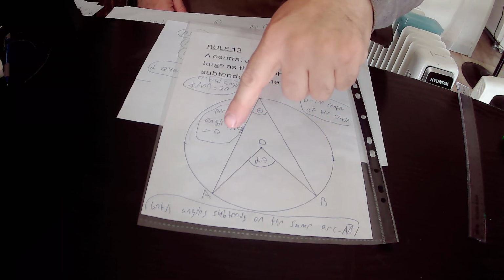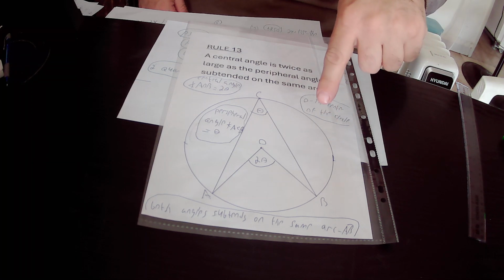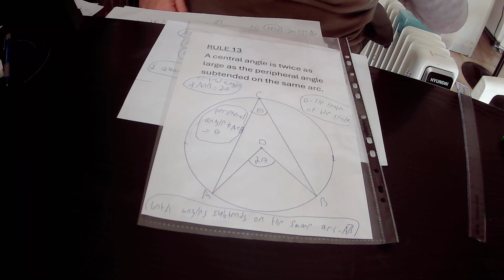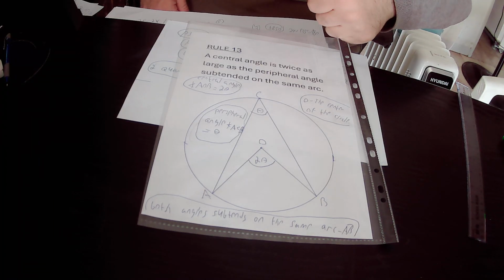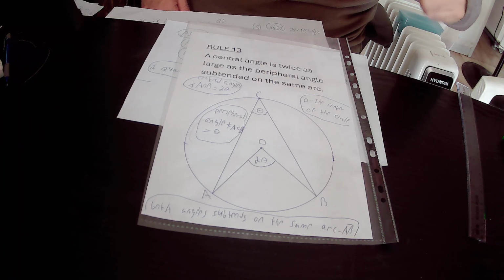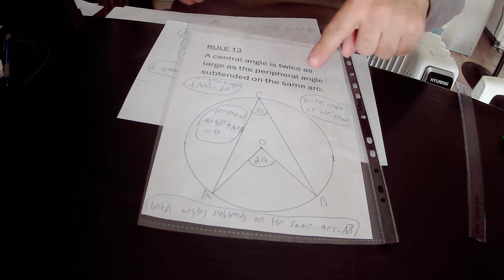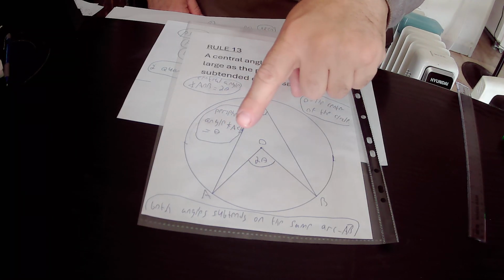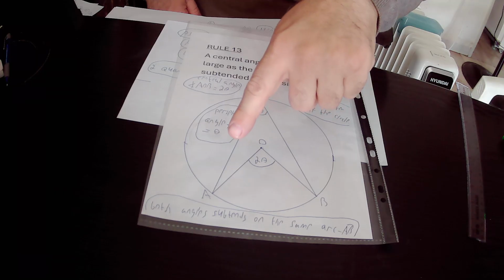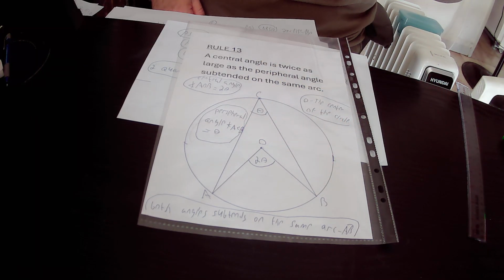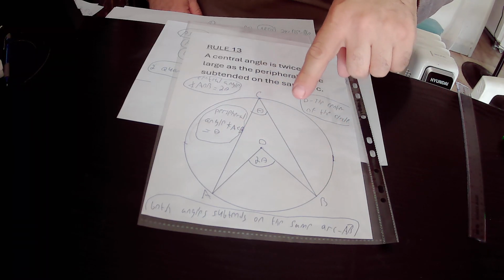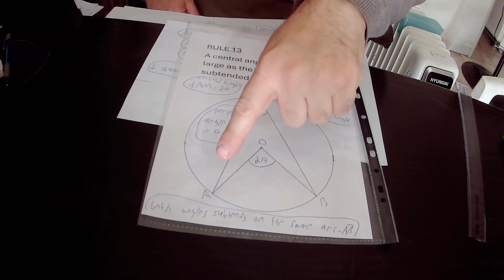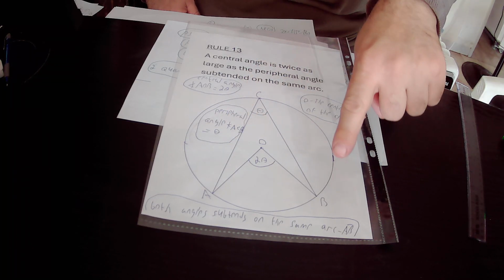This is also subtended on arc AB, and therefore the central angle must be twice as large as the peripheral angle that is subtended on the same arc, because this peripheral angle ACB and the central angle AOB are subtended on the same arc AB.